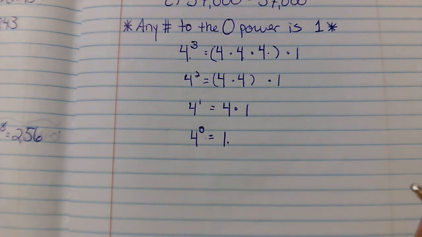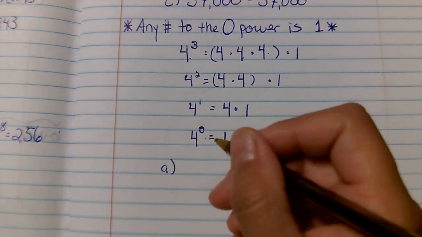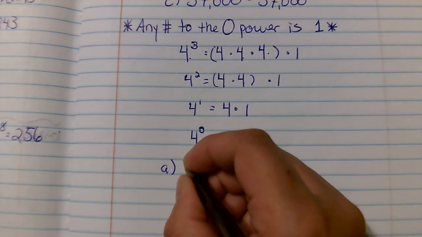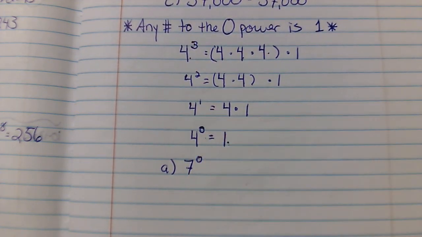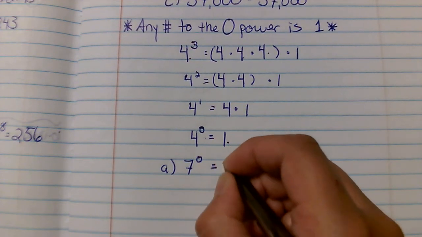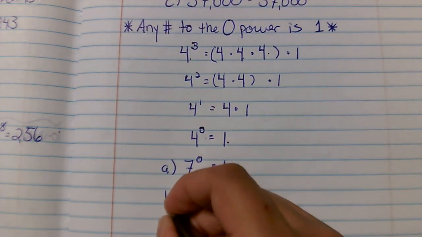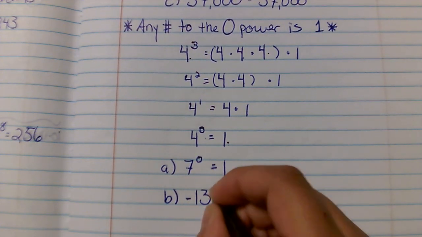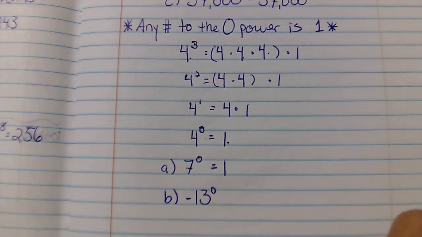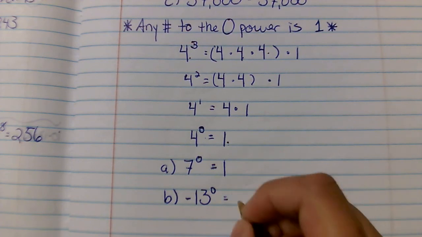So let's try some examples of that. Let's go back to that 7 that we had. So if I had 7 to the 0 power, well, anything to the 0 power is 1. If I had negative 13 to the 0 power, well, again, that would be 1.